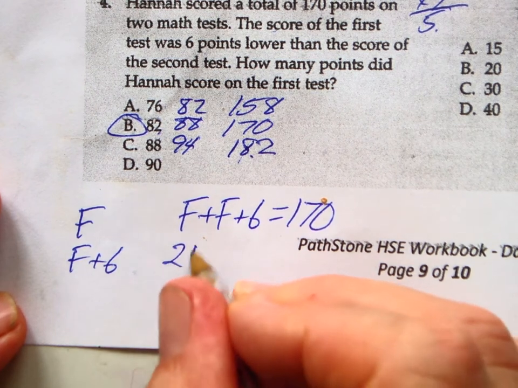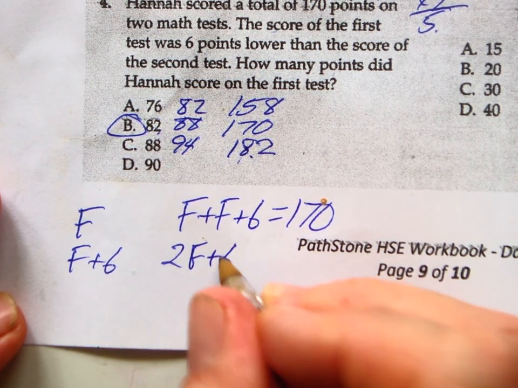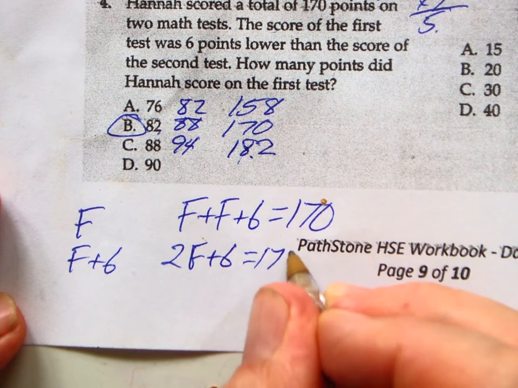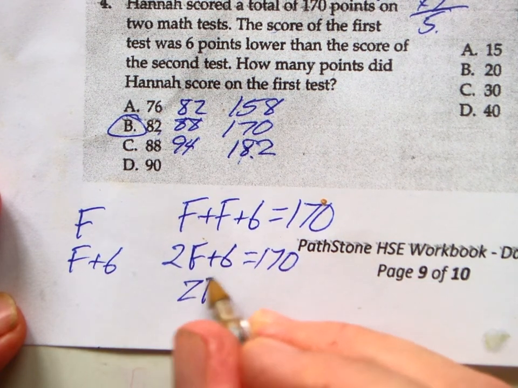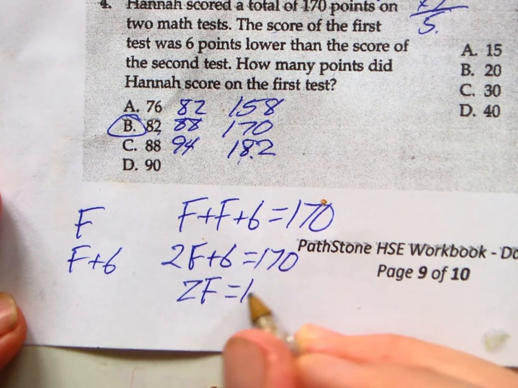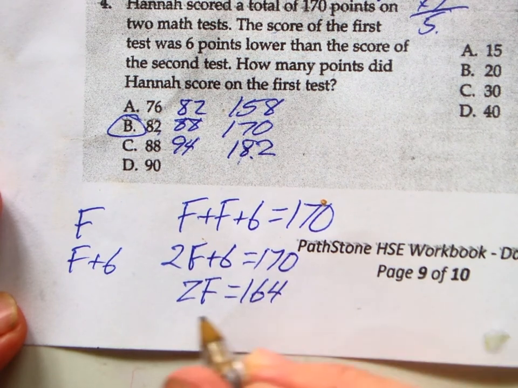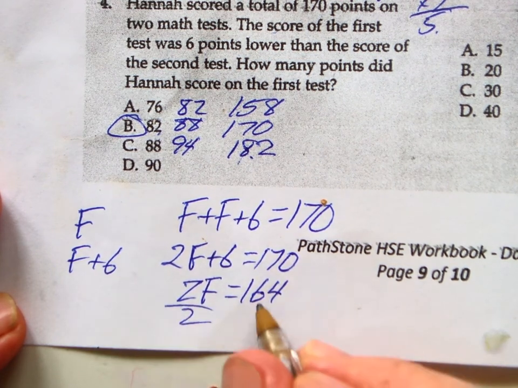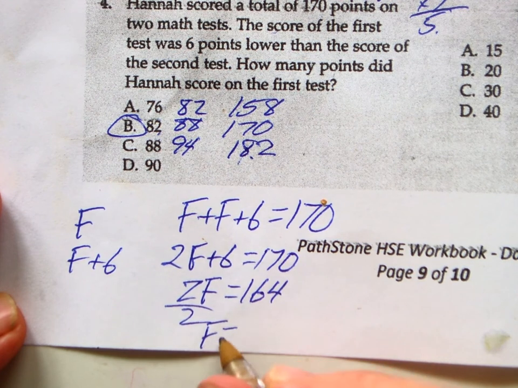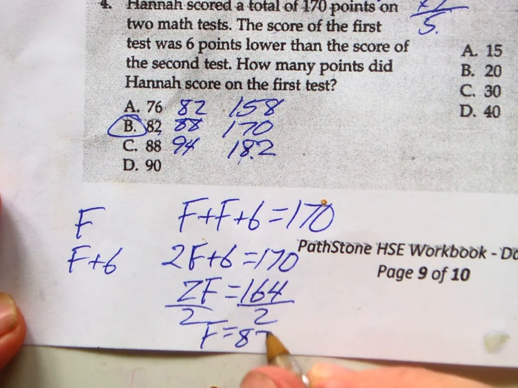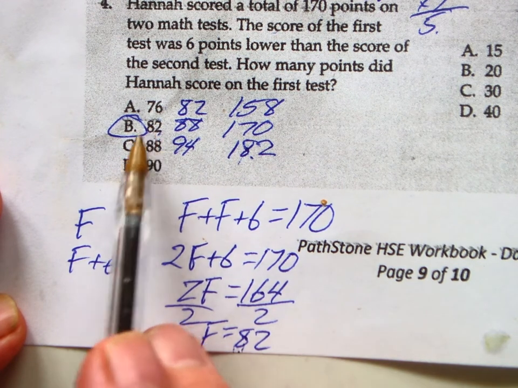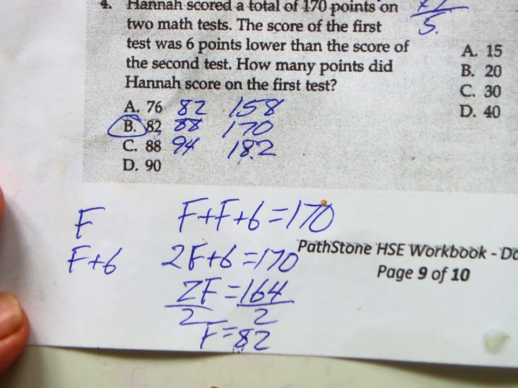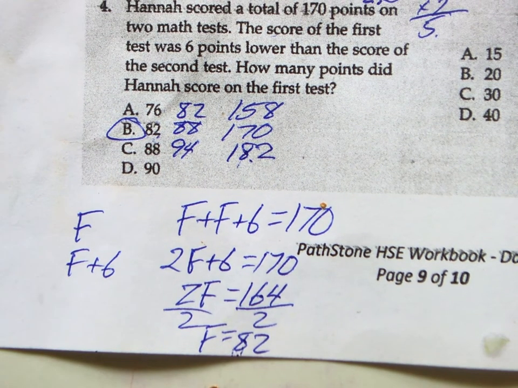2F plus 6 equals 170. I subtract 6 from both sides. 2F equals 164. I divide by 2. F equals 82, because 2 goes into 16 eight times and 2 goes into 4 twice. 82 is the first one. Got it? That's how you do it algebraically. Okay.